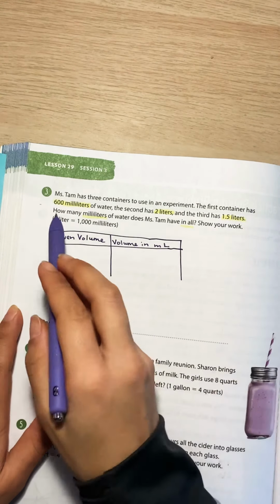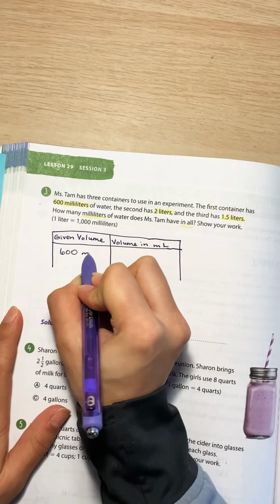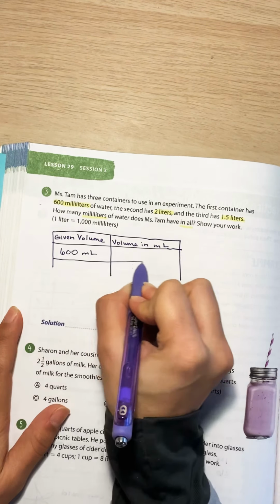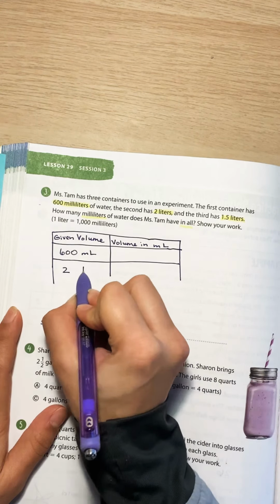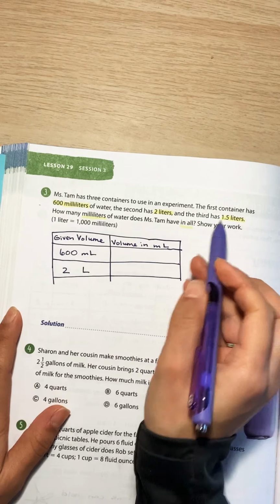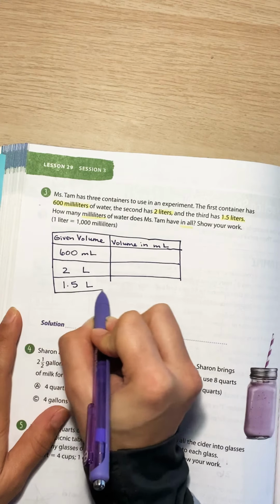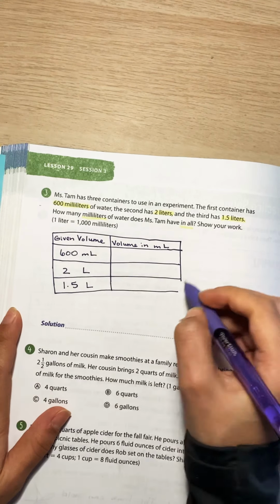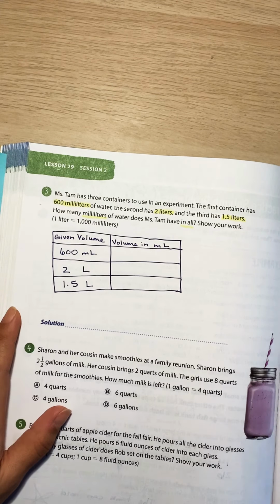So the first container has 600 milliliters of water. So 600 milliliters. And then the second one has 2 liters. And the third one has 1.5. That's the same as 1.5, right? Okay, table set up. It is crooked.